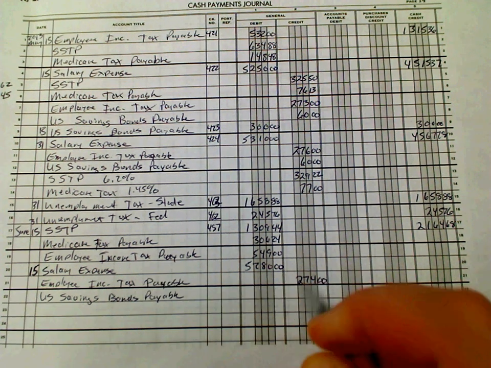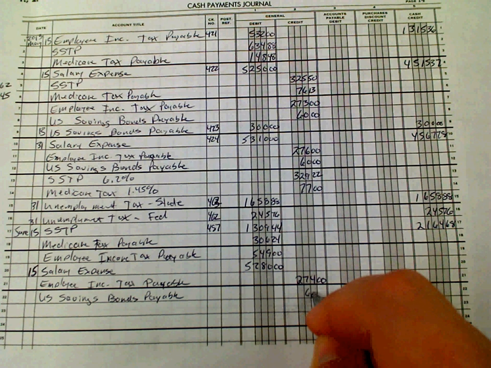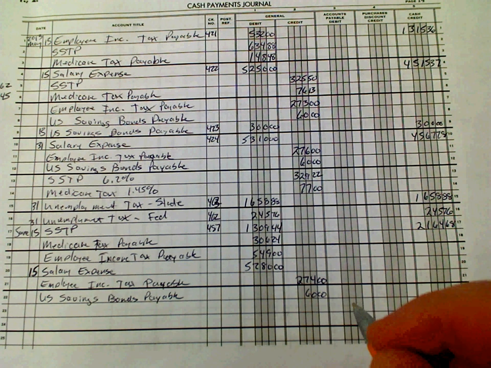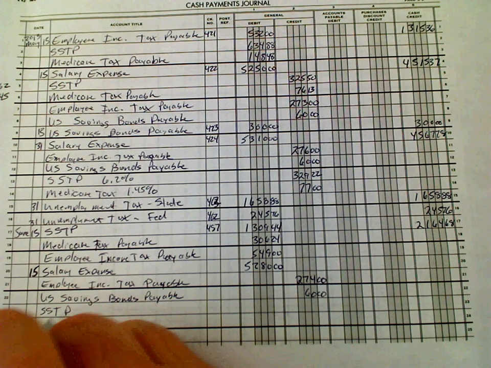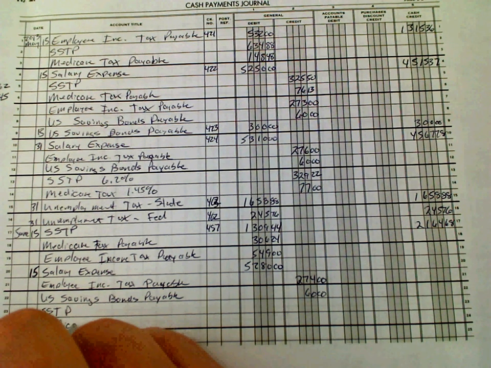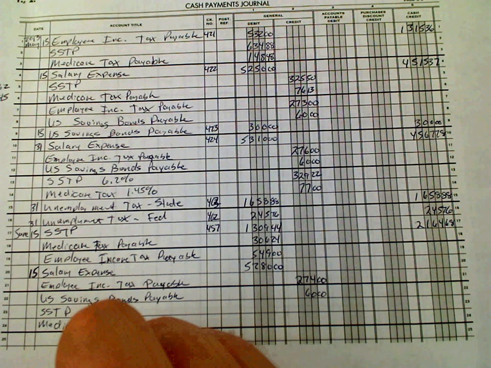And then we have to figure Social Security tax and Medicare. Social Security tax payable is 6.2%, so give me the amount.